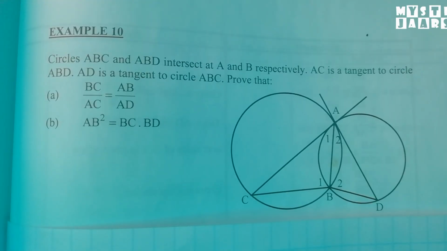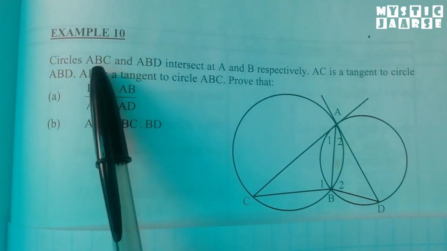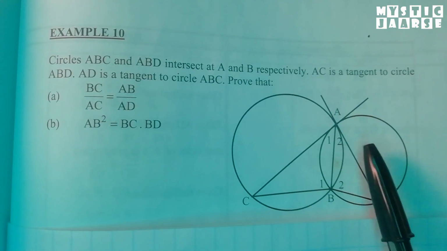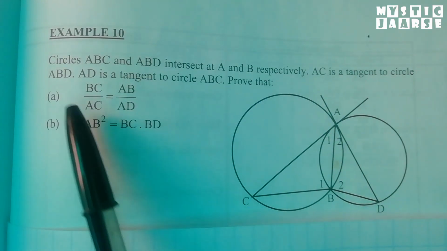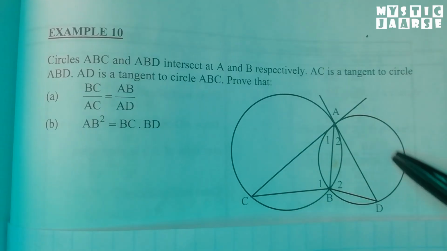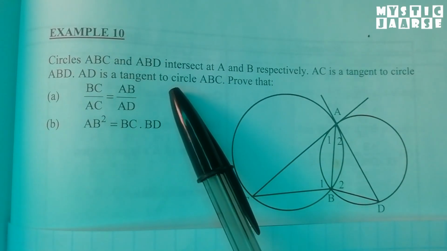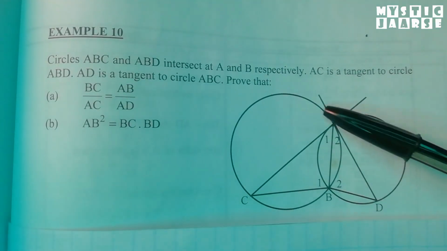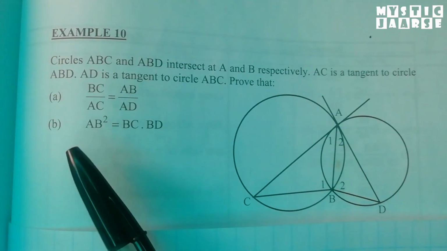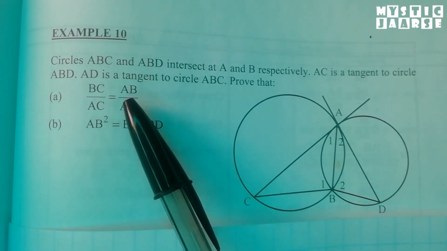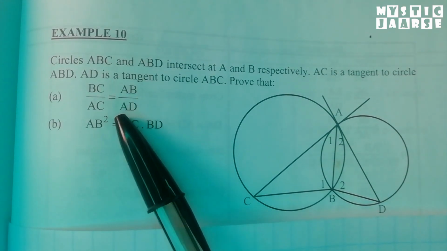This is a video on similarity and we are doing example 10. Circles ABC and ABD intersect at A and B respectively. AC is a tangent to circle ABD. AC is a tangent to this circle. AD is a tangent to circle ABC. AD is a tangent to this circle. Prove that length BC divided by length AC is equal to length AB divided by length AD.